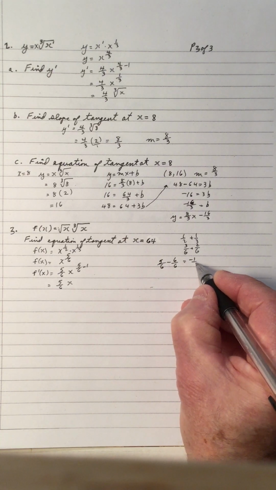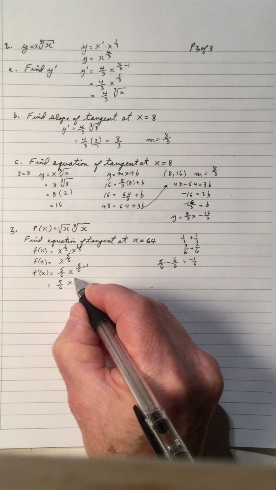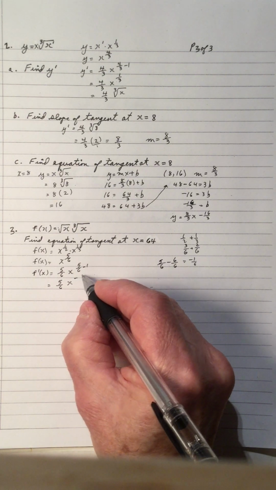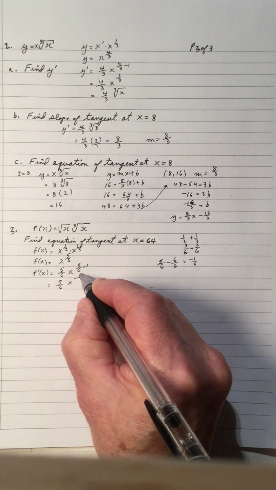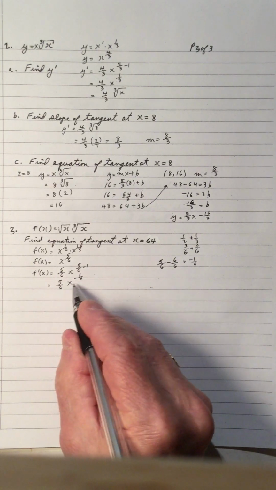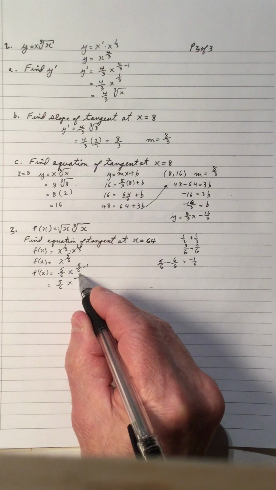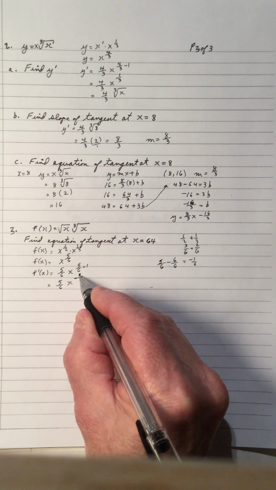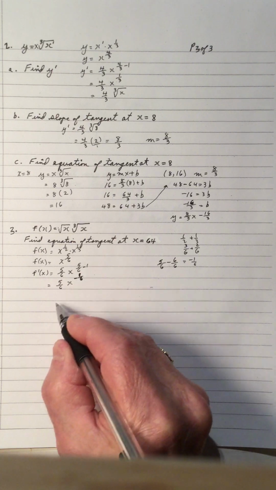That makes it negative 1 over 6. So that's negative 1 over 6. And we can leave it like that. As I can show you, you can write it as 1 over, but if you leave it like this, it still works out. So that's 1/6 right there.